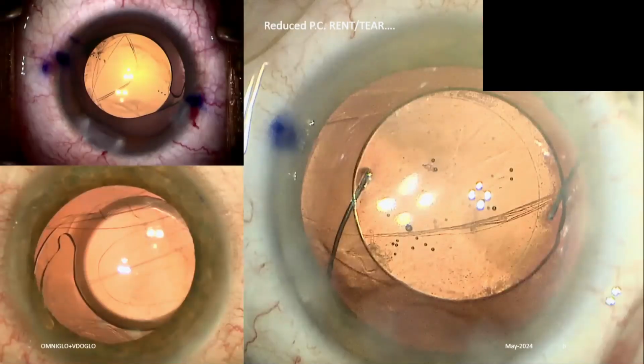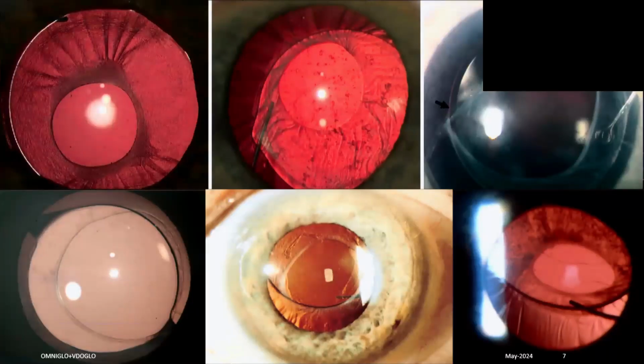And they all have said that due to better glow and stereopsis, the incidence of PC tear or rent has decreased significantly, and by rare chance if it happens, the management of PCR and vitreous prolapse has improved a lot. And IOL decentration is induced by decentered capsular overlap. With OmniGlow, we can easily avoid all such late complications right at the time of surgery.